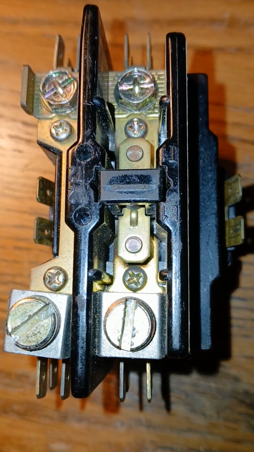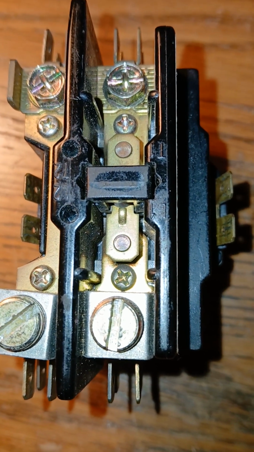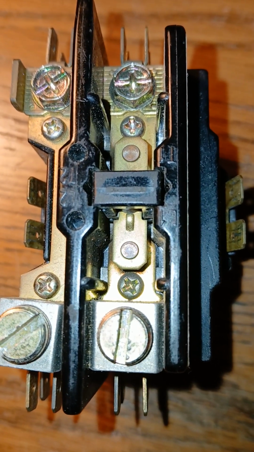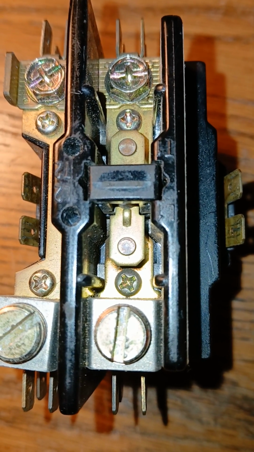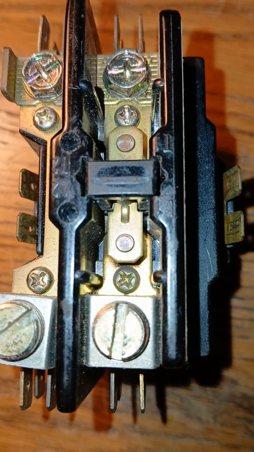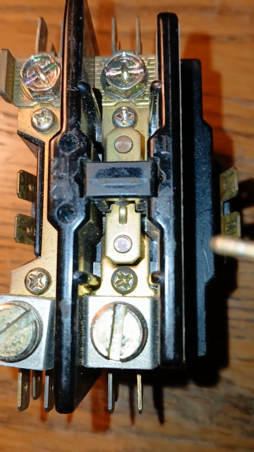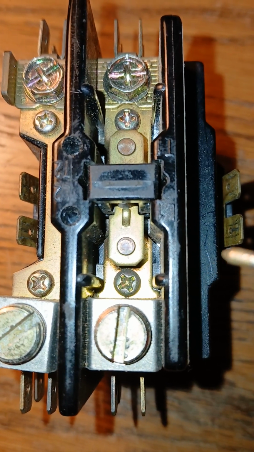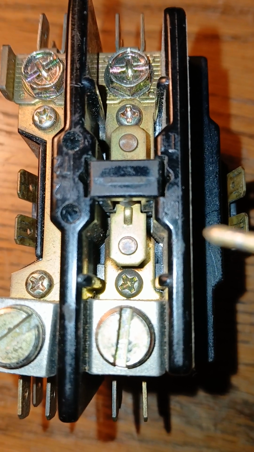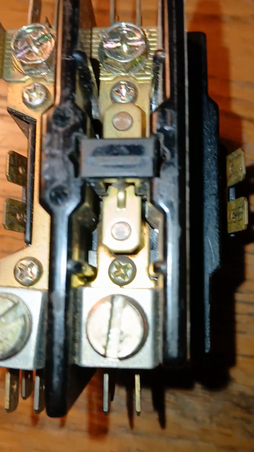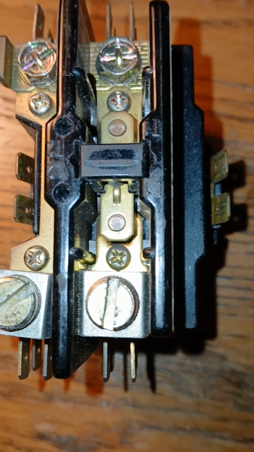HVAC parts, or heating and air conditioning parts: a contactor for HVAC. What is the utilitarian aspect of a contactor? Simply, there are multiple uses of a contactor. One use in particular is out at the condenser if one has a split unit outside, or for that matter, they can have a package unit too.